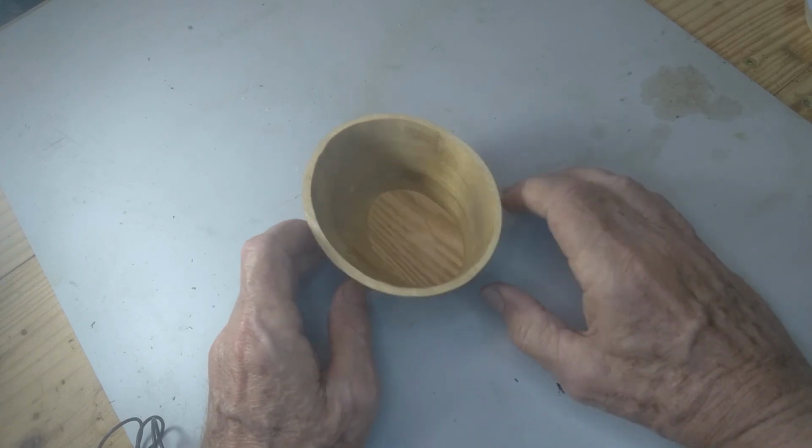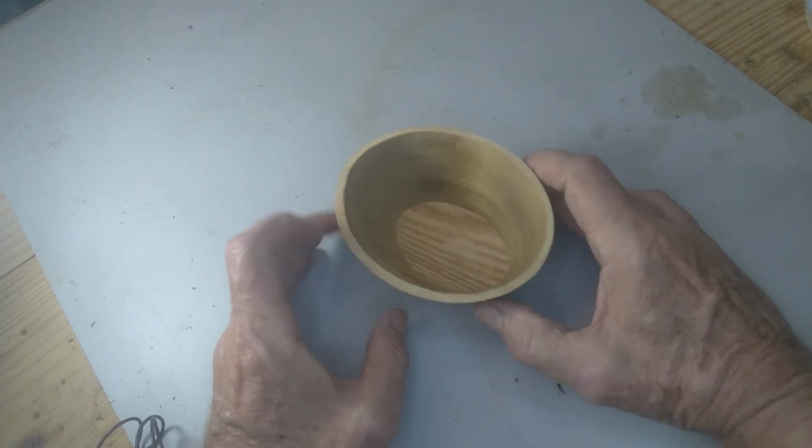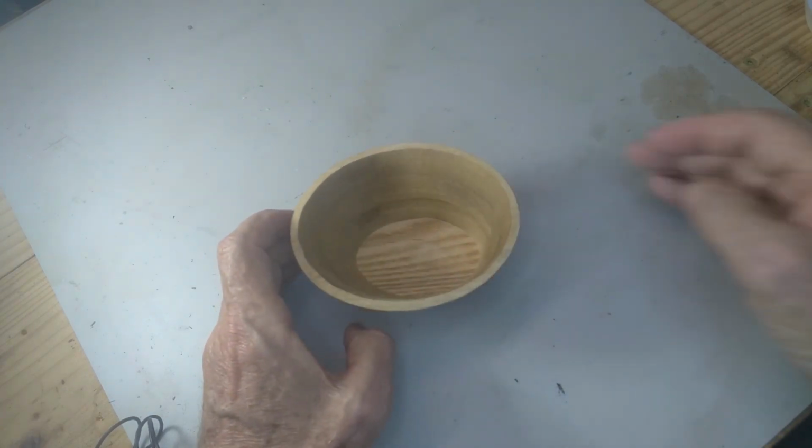And stay tuned. I'll show you how I made the pattern to make this bowl, and then we'll cut it and put it together.